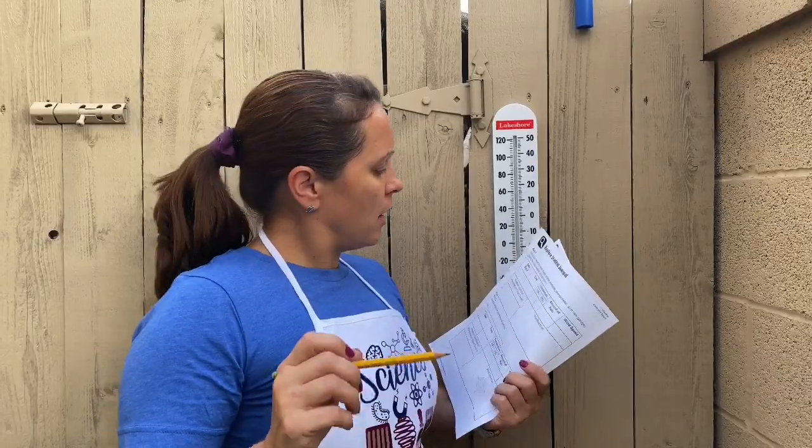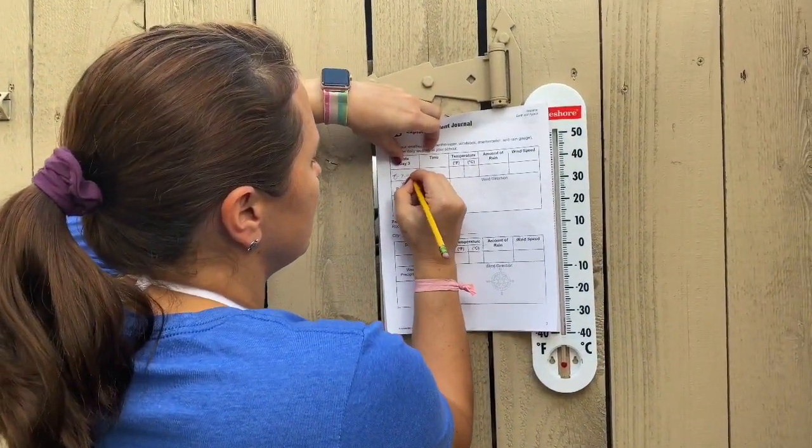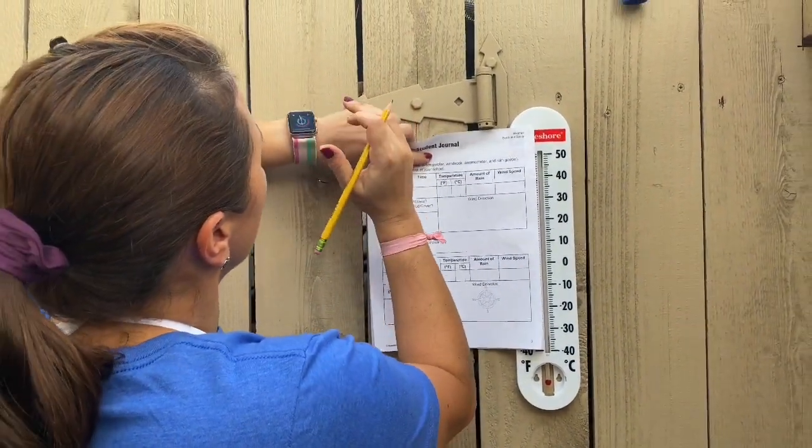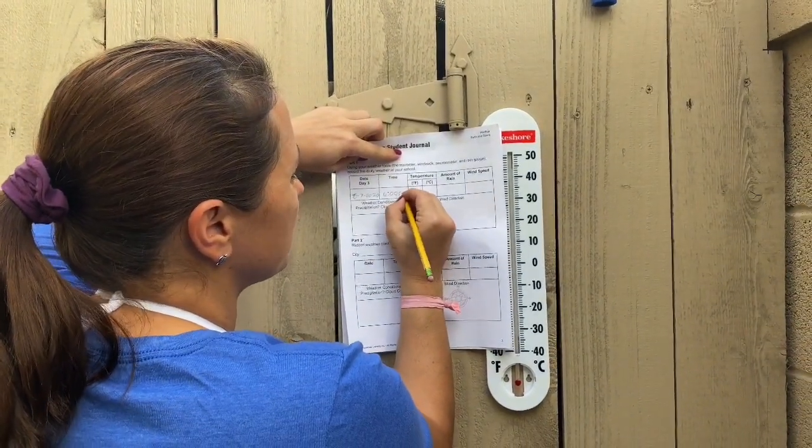Hi boys and girls, and we are now on day 3. So day 3, we're looking at putting the date, the time, our temperature, our wind direction, and any weather conditions that's up in the sky, looking up and making our observations. So today is August 7th. I'm gonna put the date, and it is already 6 o'clock, and it's 6 p.m.